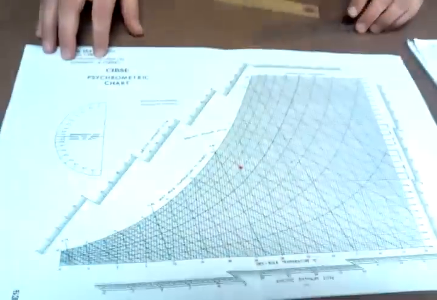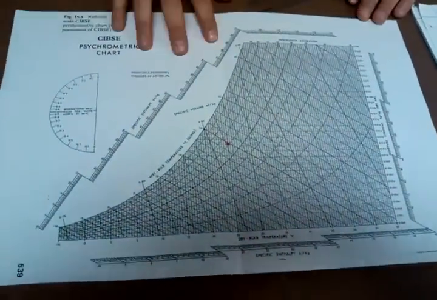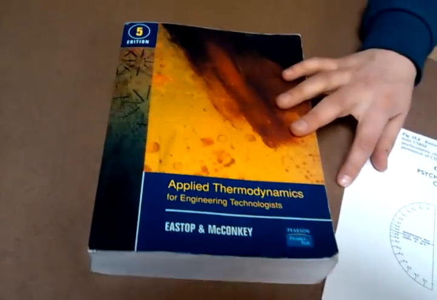Hello. Hi. We're going to teach you how to read a psychrometric chart. This psychrometric chart is from the textbook, Applied Thermodynamics for Engineering Technologies.